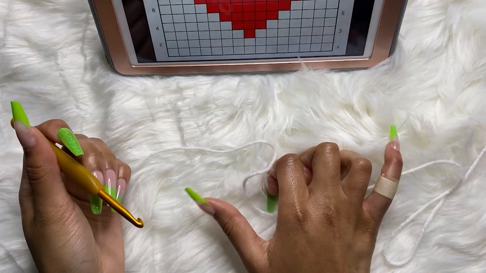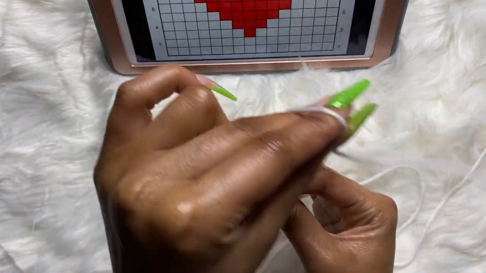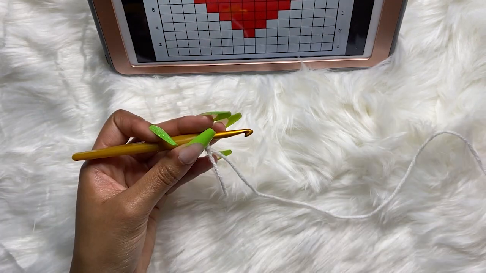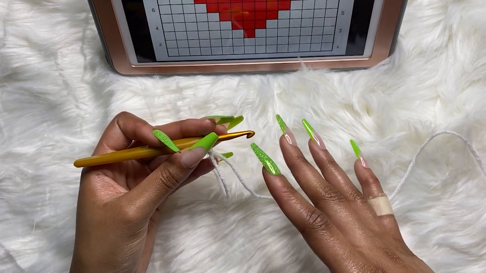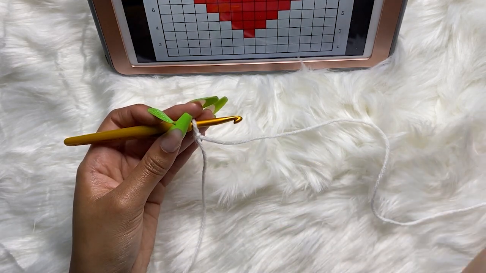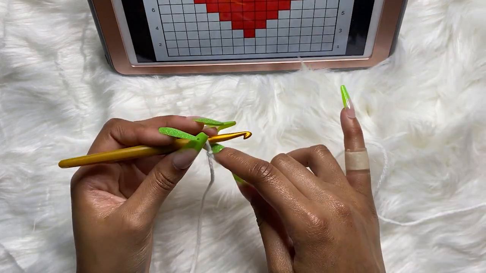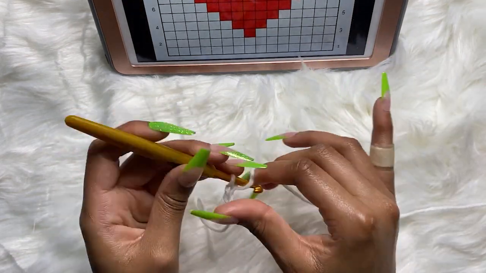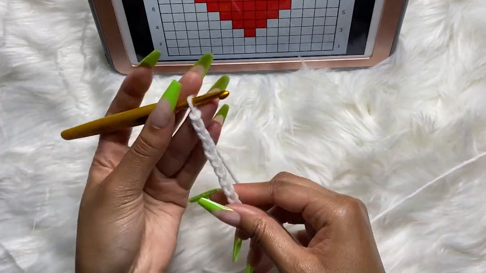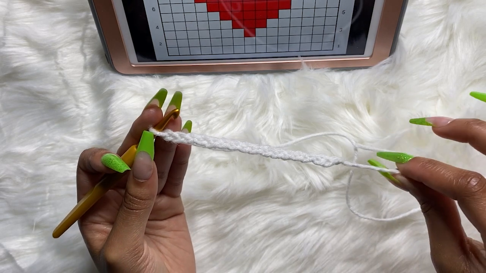Now that we know that there are 15 squares, we're going to make a foundation chain. This does not count as the first row, so chain 16. You might be wondering why chain 16? Remember, we never go into the first chain, so you want to chain 16 so that you can have 15 stitches. Alrighty, now we have 16 chains.